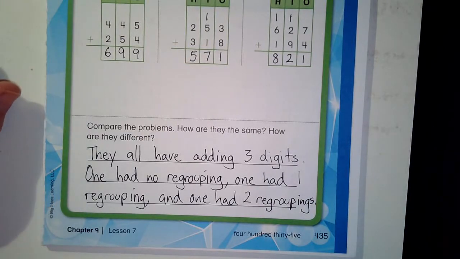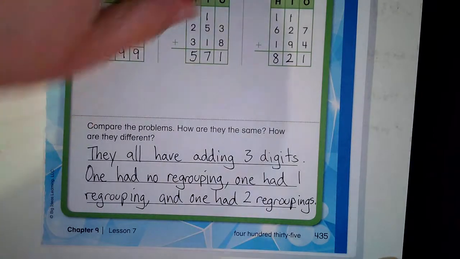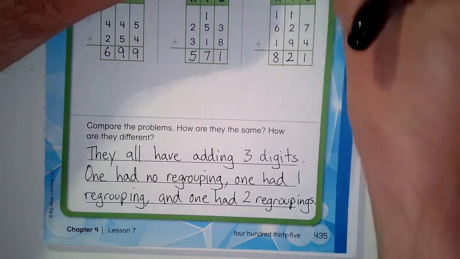All right. That's the problems. That's the same. All right, let's take a look and go to the next page.